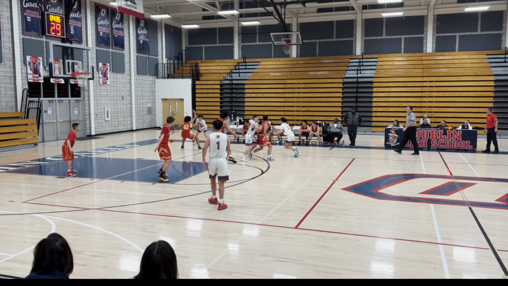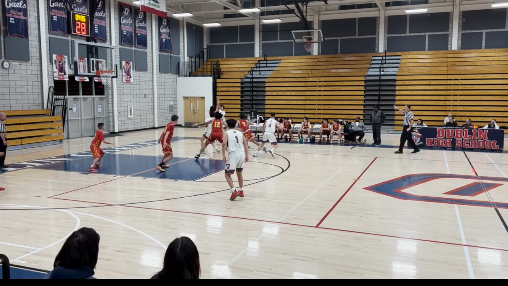So you can also call switches. You know, it depends on what scheme you guys want to run. If you switch, it's easy, right? You switch, you just pick up this man. Now Kai has this guy. But in this case, since he's a big, you probably don't want to switch. But you've got to step out and see which way this guy's cutting and make his life a little bit more difficult getting to the lane. See, he gets free rein. And really, this guy probably had a bounce pass and a potential layup right here.